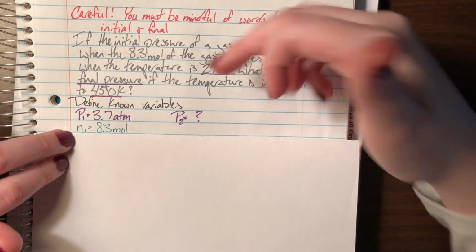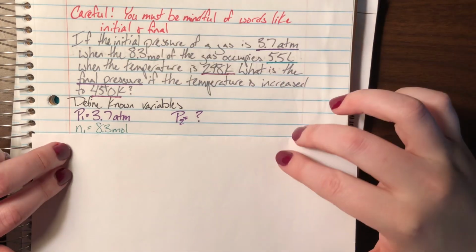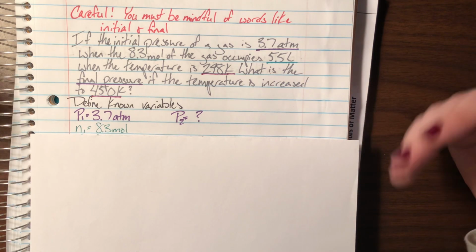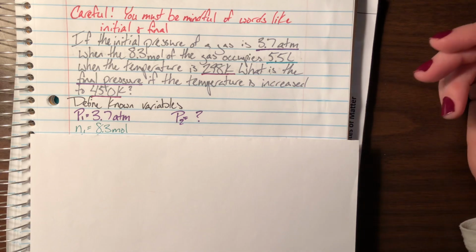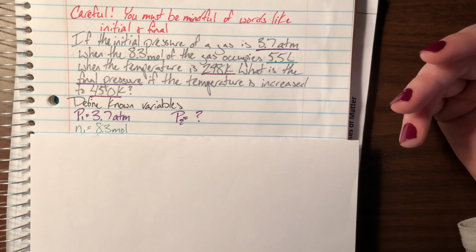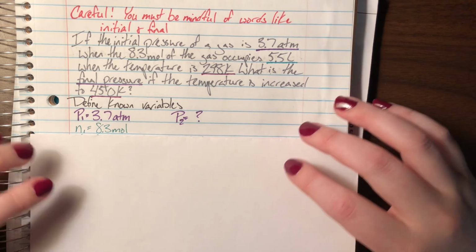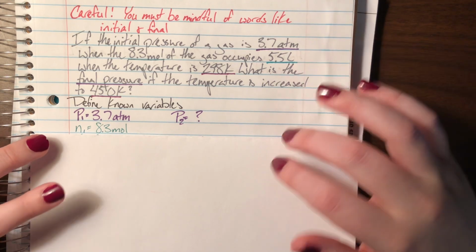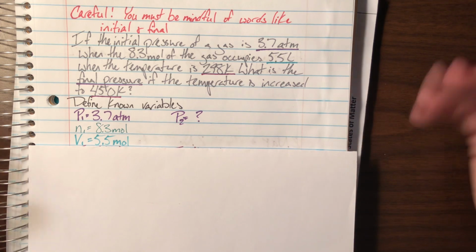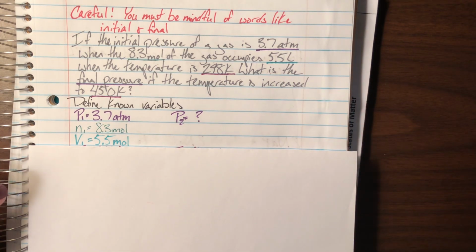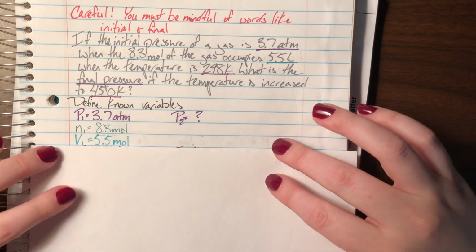Now the next variable that I see is green, and that is my N. And since my green, my N, my mole number is before that change, I'm going to signify that as my N1, and that is going to be 8.3 moles. And then the next color that I see is this little bluish color, and that's going to be my V. And since, again, it is before I change my temperature, I'm going to signify that as V1.